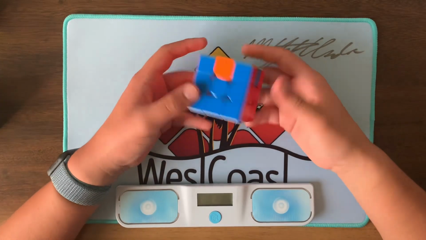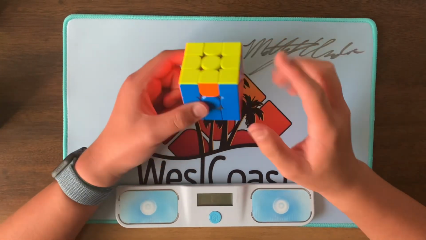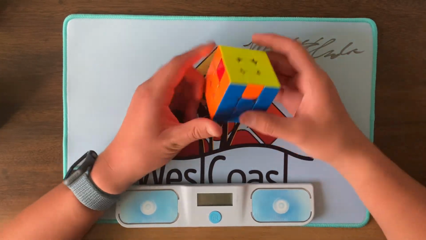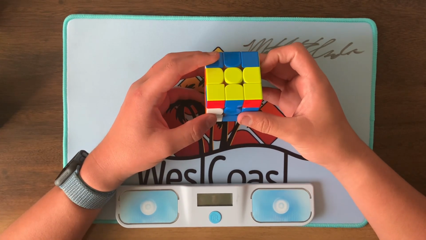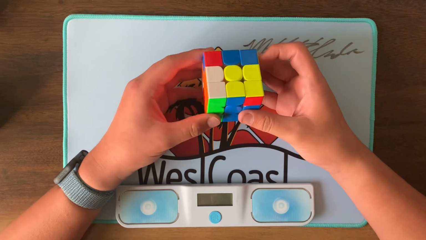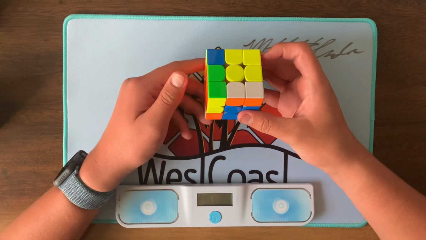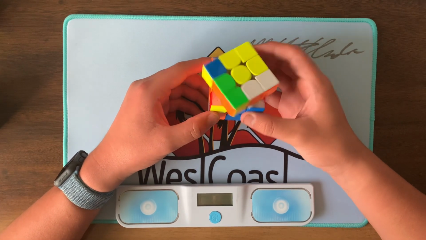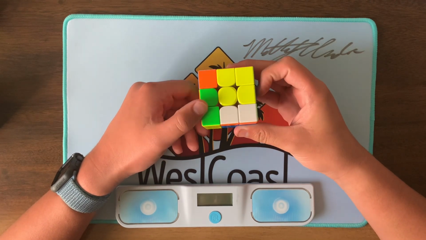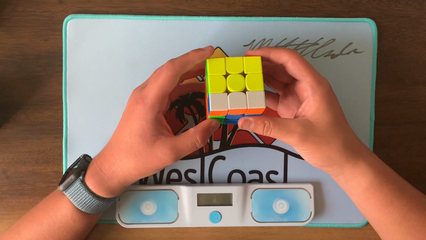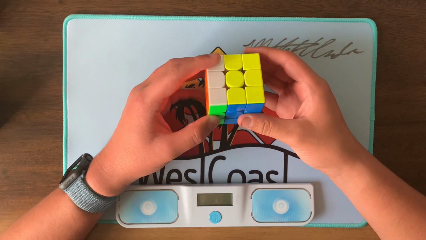This is the UB perm, which you do with your left hand the same way you did on the side. And so it'll be L prime, U, L prime, U prime, L, L prime, U prime, L prime, U, L, U, R2, or L2.